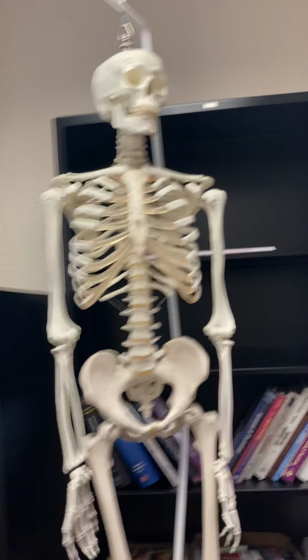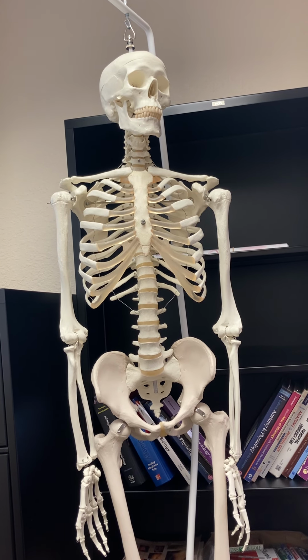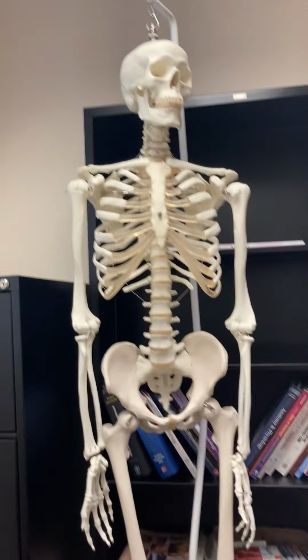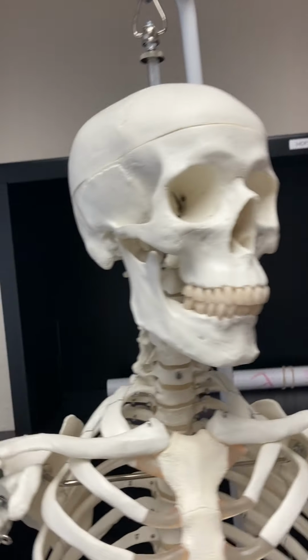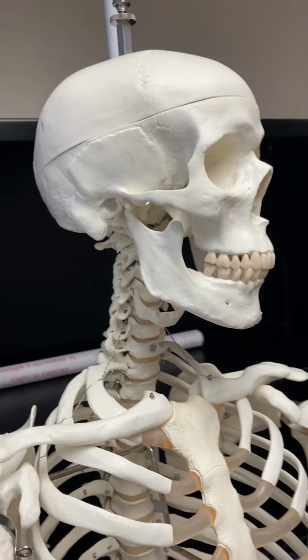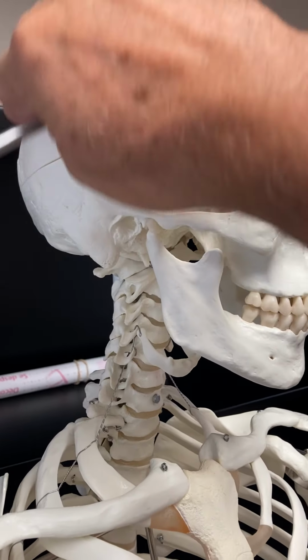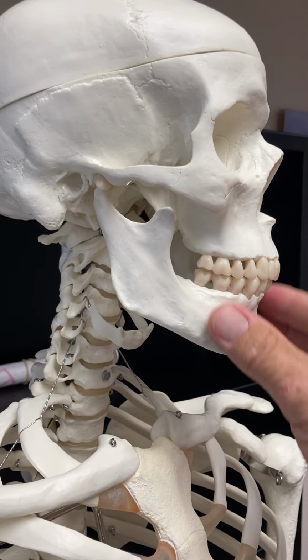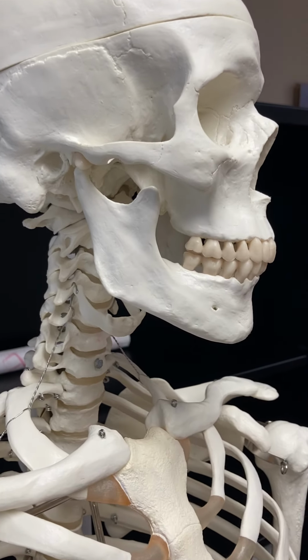This is a summary of what I can see on the axial skeleton, looking at the whole skeleton instead of separate bones. So we can see we have the skull. Remember, we have the cranial part of the skull surrounding the brain, and we have the facial bones part of the skull making up the face.